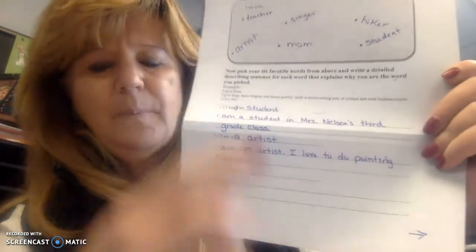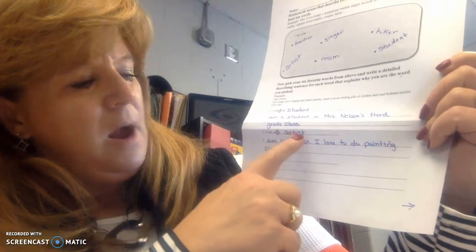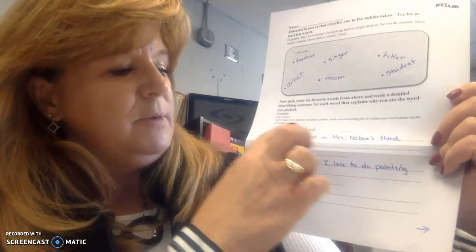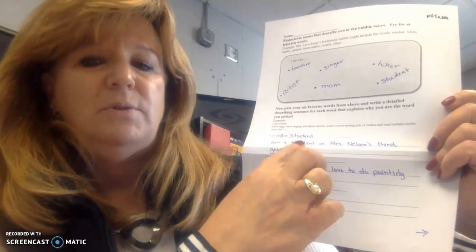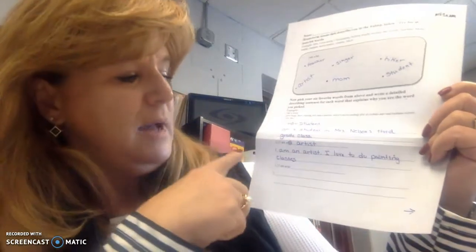Okay, now you notice that I used I am a student. If we have a word that starts with a consonant, we use the word a. Okay, so now the next one that I'm going to do is I am an artist. So now my next one, I put I am an artist, and then below that I want to write a detail. So this was I am a student. My detail is where am I a student? In Mrs. Nelson's third grade class.